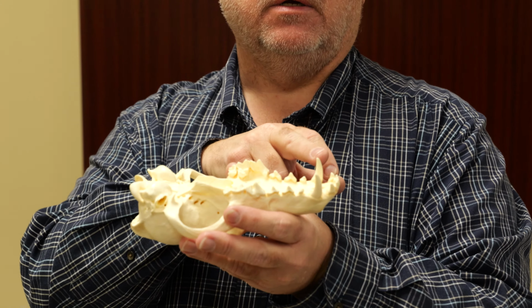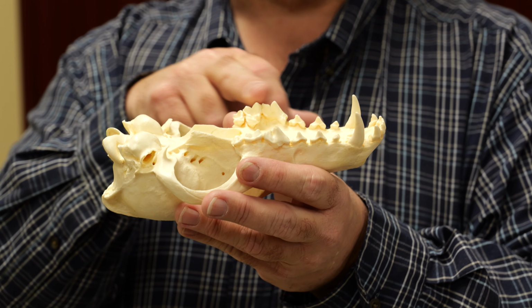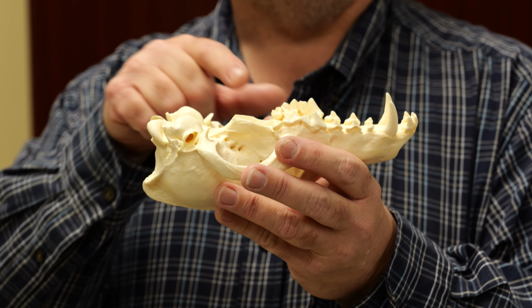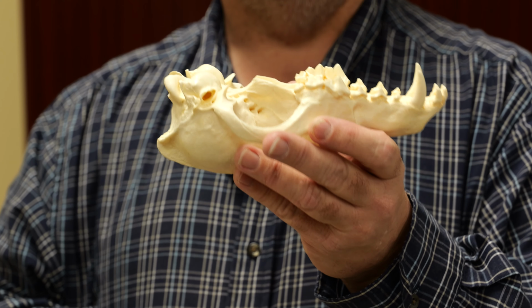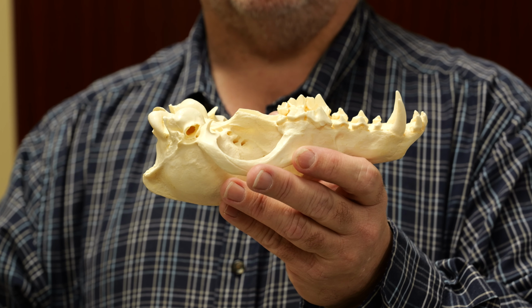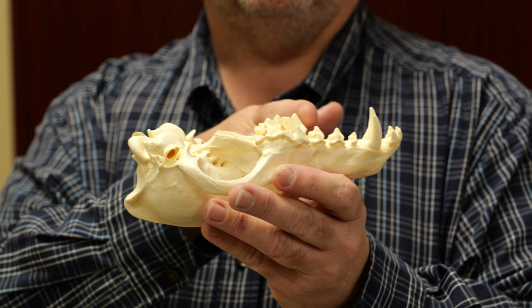We have canines, and we have pretty sharp molars. We do have a little bit of flattening here in the back. If you can see that, that is showing that there is some omnivory in this animal, but more predatory than omnivorous.